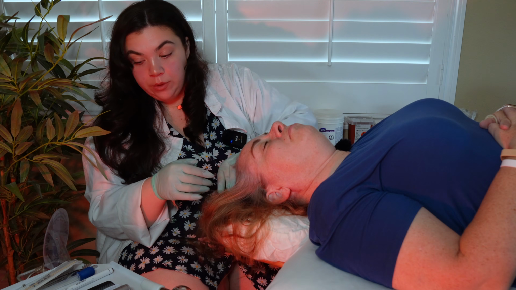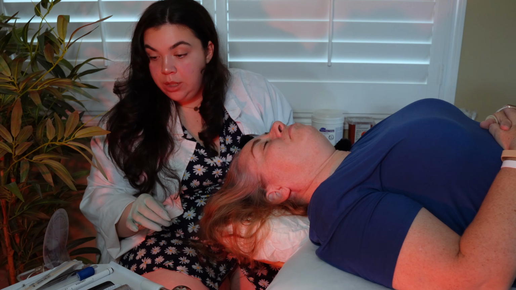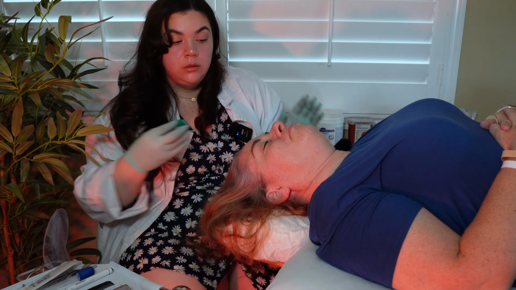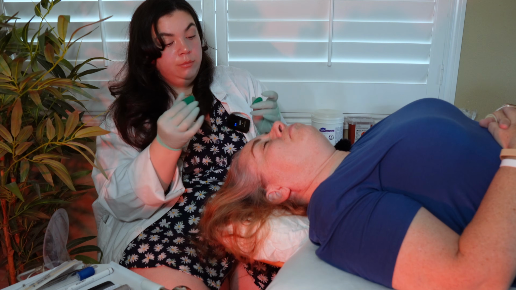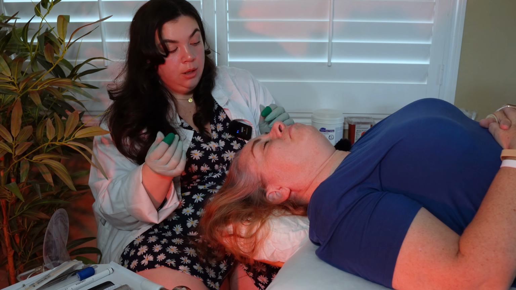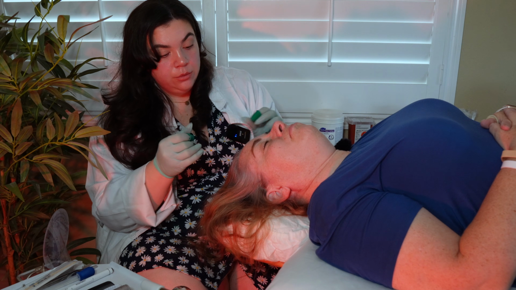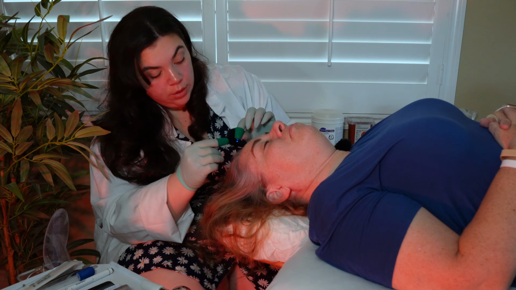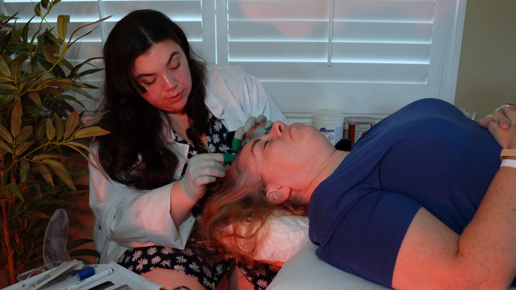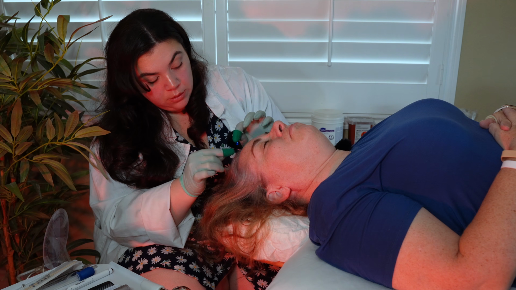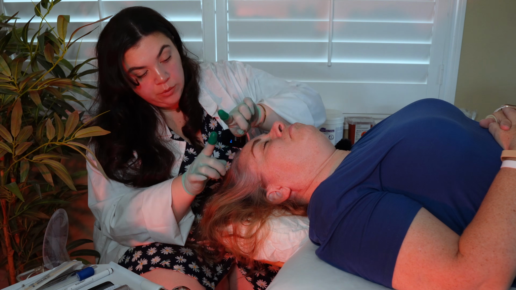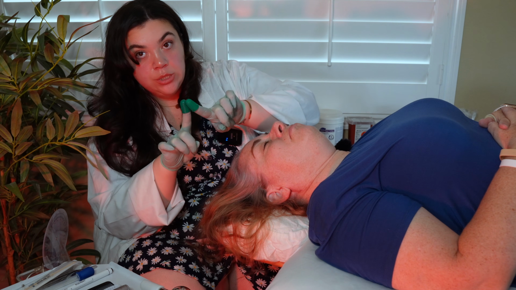All right. So, proceeding with our assessment, why don't we go ahead and perform some agitation of the areas. So, I've got these little silicone gripper tips here, and we are going to use these to very gently manipulate the skin. So we're just stretching, pulling away from each other, just like this.